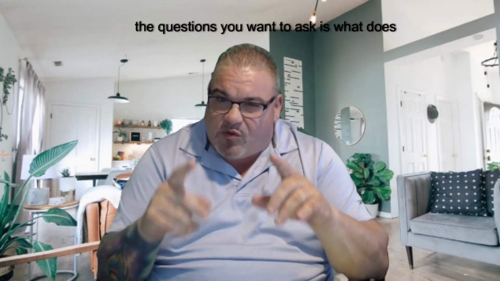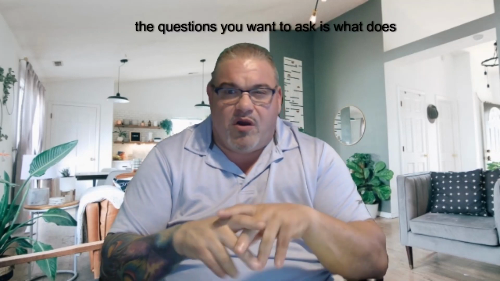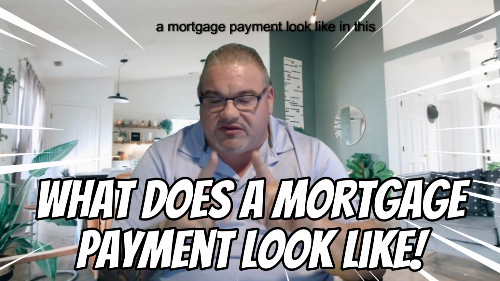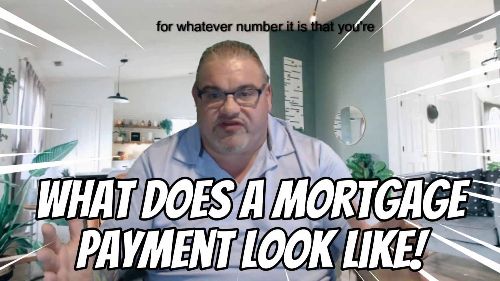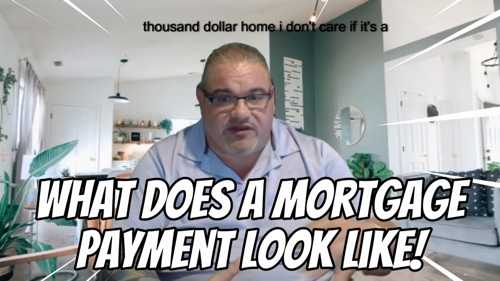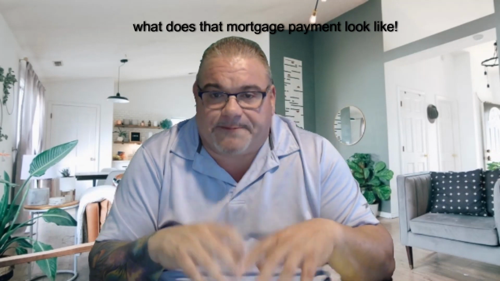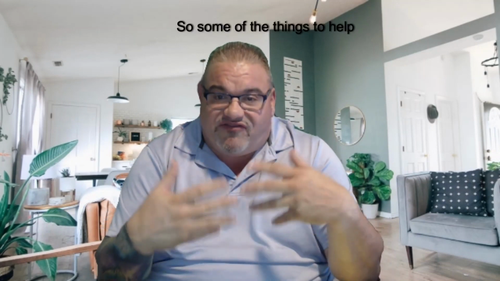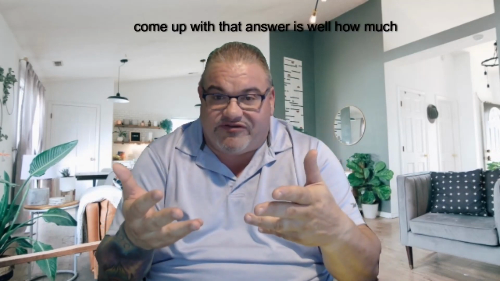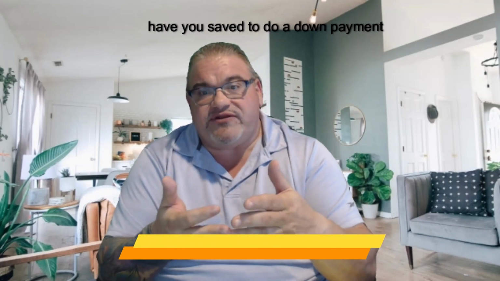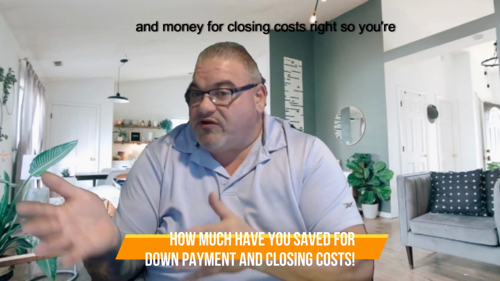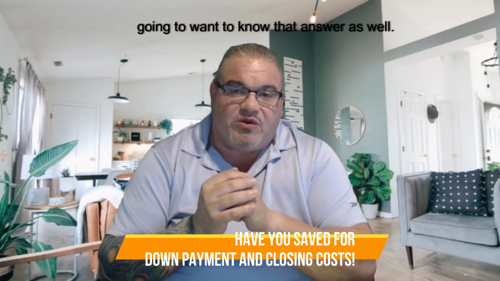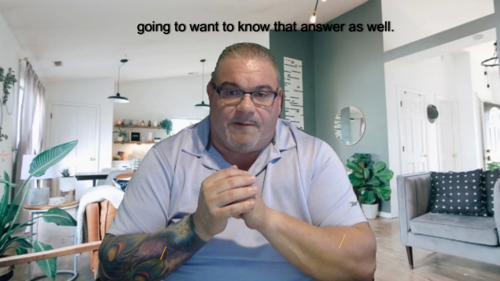And the question you want to ask is, what does a mortgage payment look like in this specific area for whatever number it is that you're looking at? I don't care if it's a $200,000 home. I don't care if it's a $1 million home. What does that mortgage payment look like? Some of the things to help come up with that answer: how much have you saved to do a down payment and money for closing costs? You're going to want to know that answer as well.